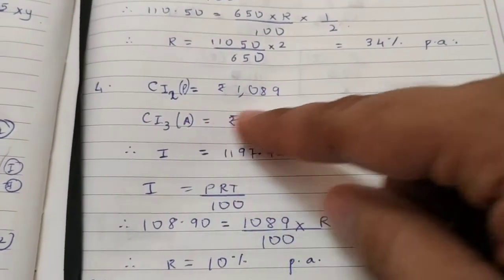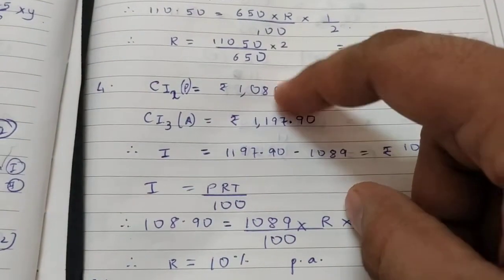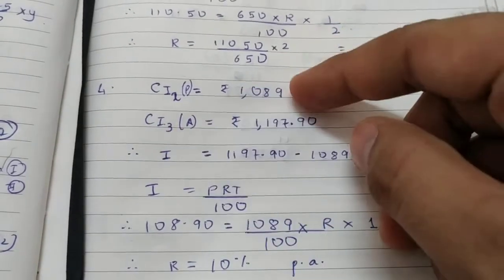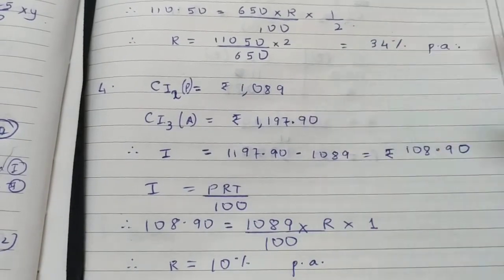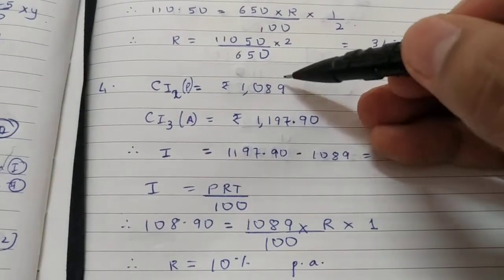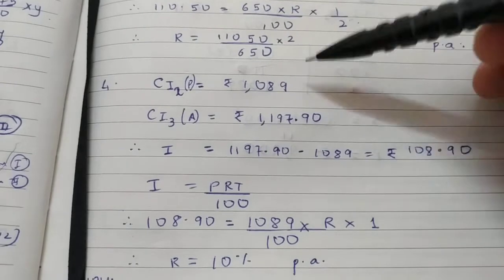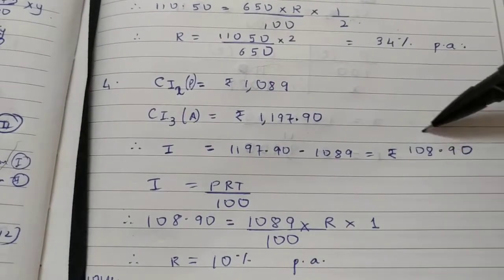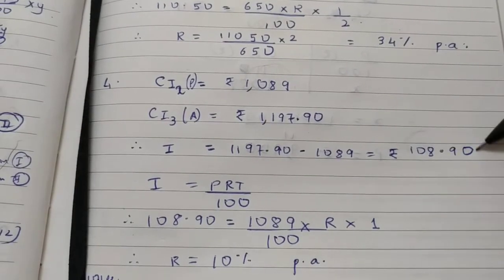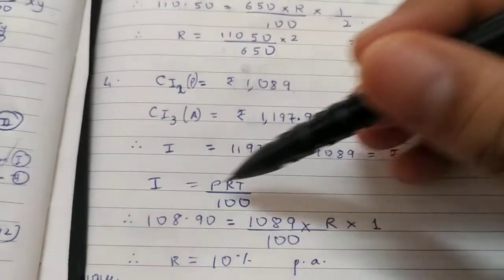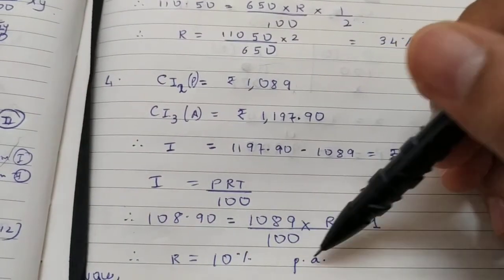The compound interest of second year, let's assume that to be the principal, and the compound interest for the third year is the amount. The increase in compound interest is simply because interest was charged on the previous compound interest as well. So the difference between them is that extra additional interest on interest. So using the formula, we get the rate as 10% per annum.